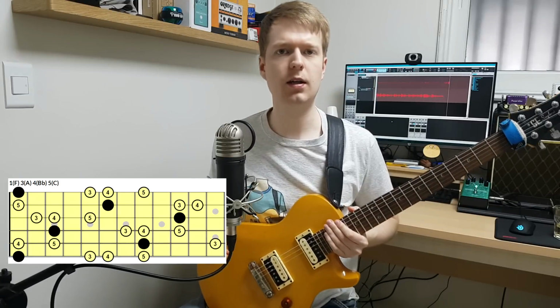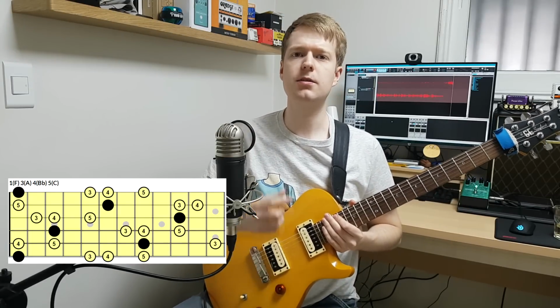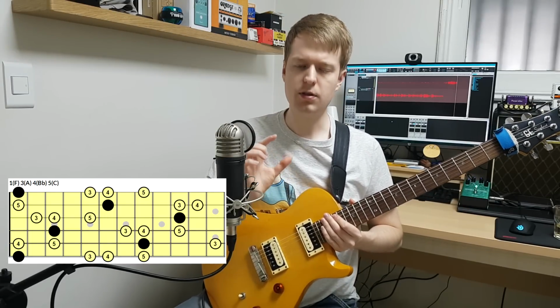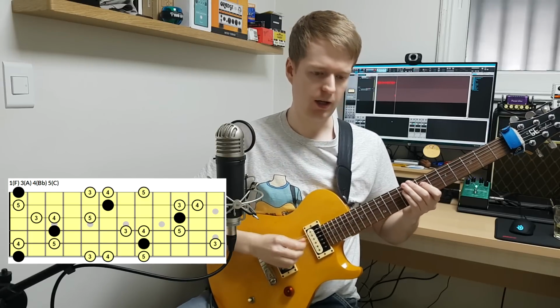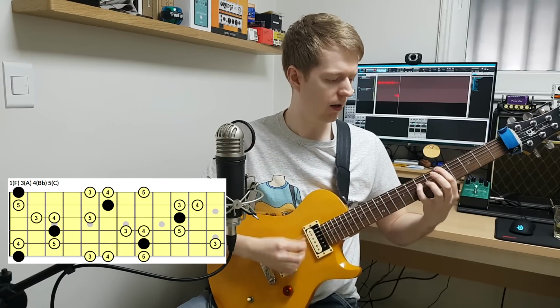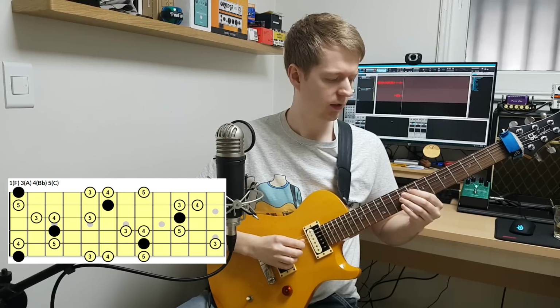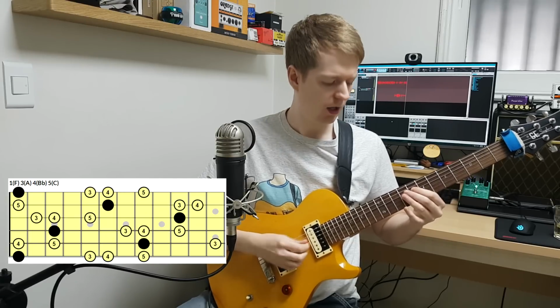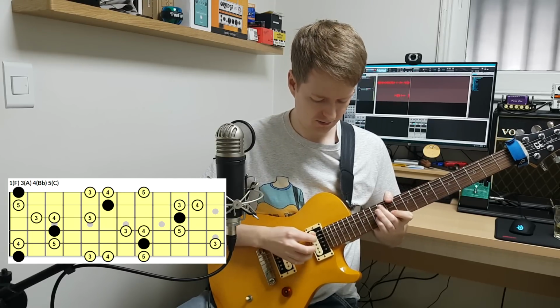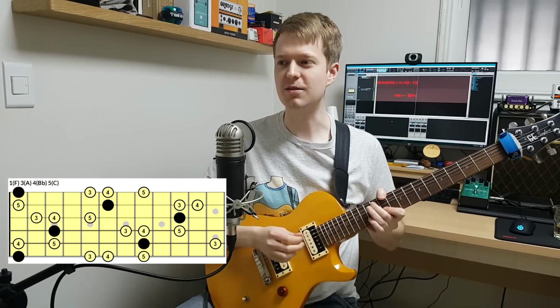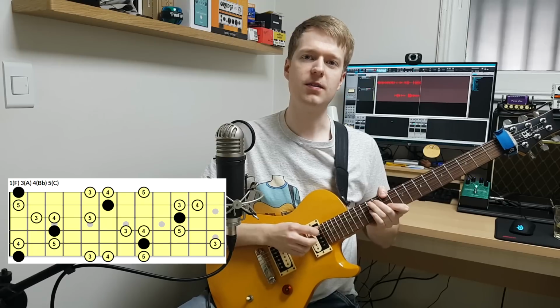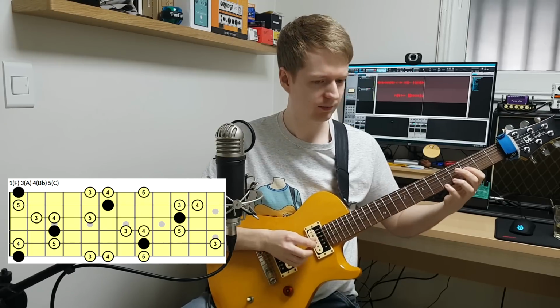So the 4th again adds a bit of colour, but it also adds a bit of tension, and this is because the 4th degree is only 1 semitone away from the 3rd, and this means 1 fret away. So if the 3rd is, here, an A, then a B flat, the 4th, is a semitone away, and when you play these together, they sound quite tense and quite nasty, right? This is because it's a minor 2nd.